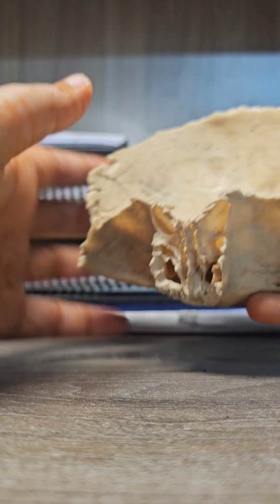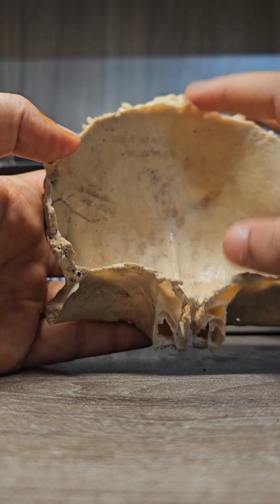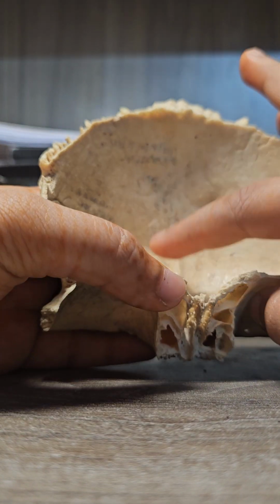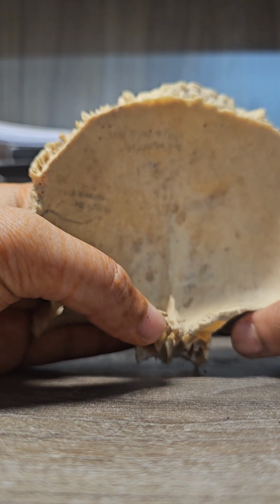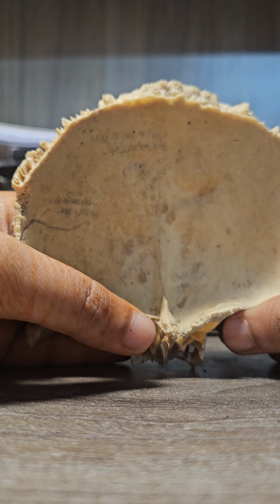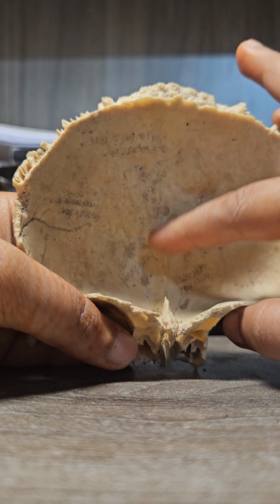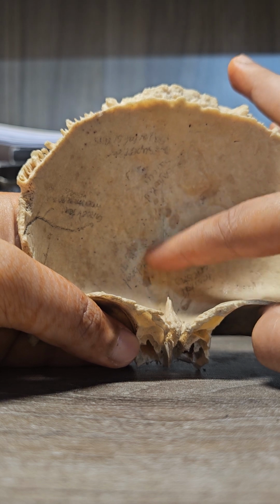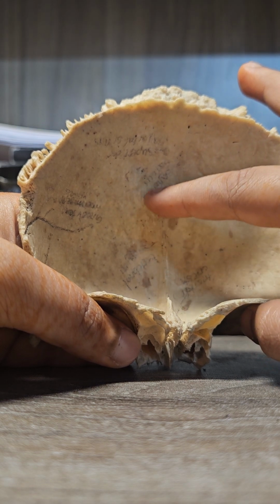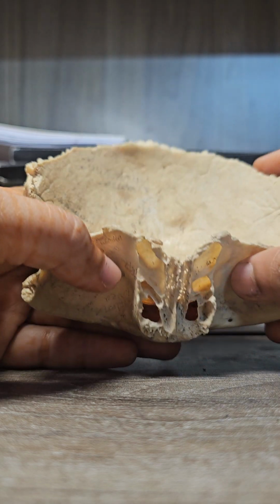Then the internal surface has the sagittal sulcus. The sagittal sulcus has the sagittal sinus. At the floor it has the sinus, and at the lip it has the falx cerebri.